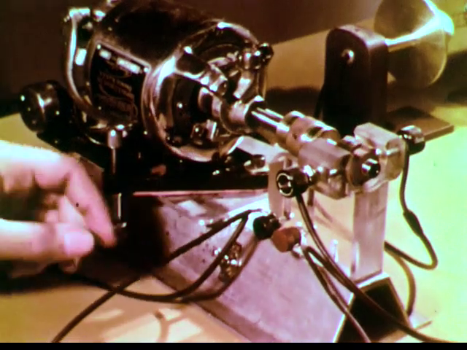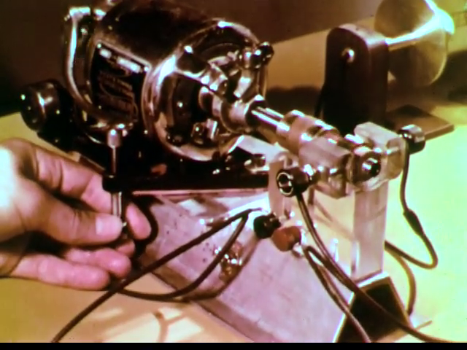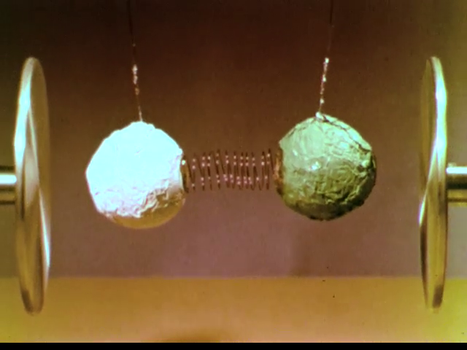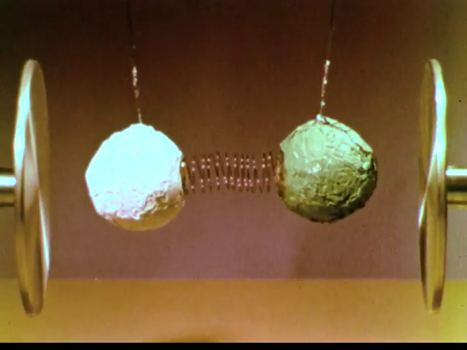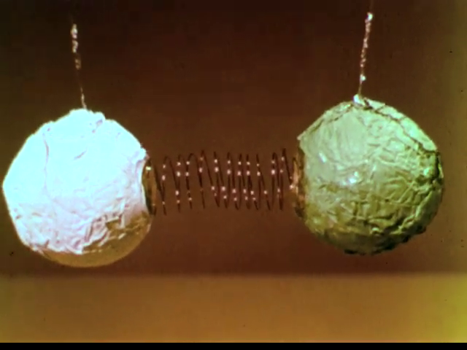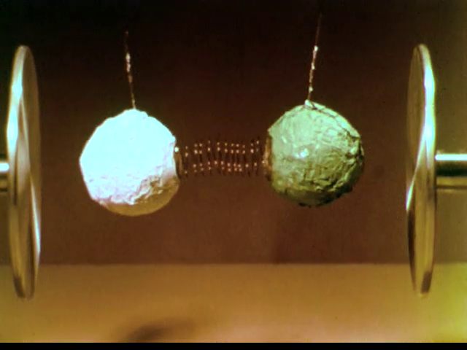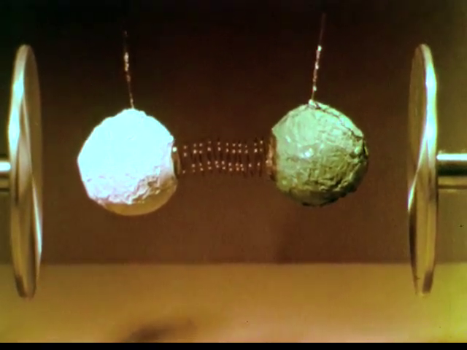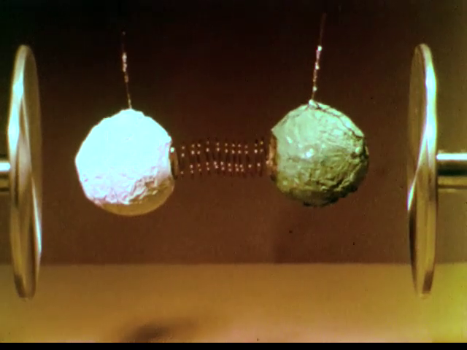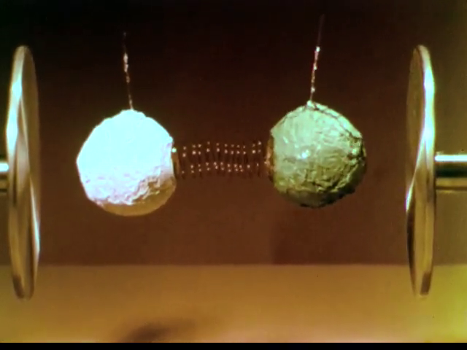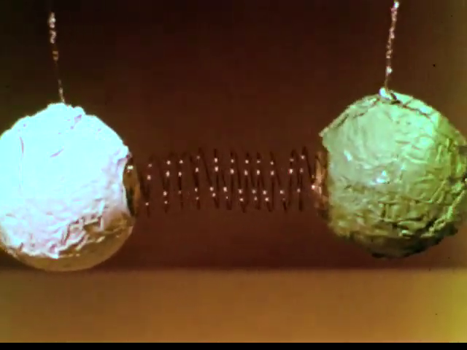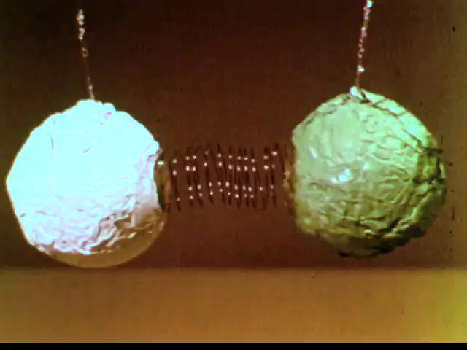We start with the system at rest and slowly increase the frequency of the oscillating electrical field so that in effect we scan the spectrum of different frequencies. At first, there is no interaction between the field and the two charged spheres, but when we reach a certain frequency, which corresponds with the characteristic frequency of our mechanical model, we see that the model begins to vibrate. Its vibrational energy is derived from the oscillating electrical field.